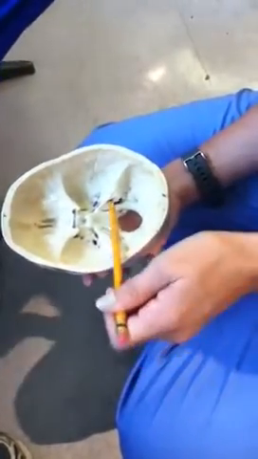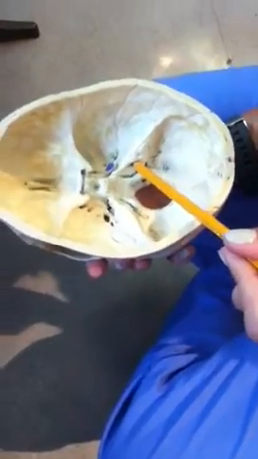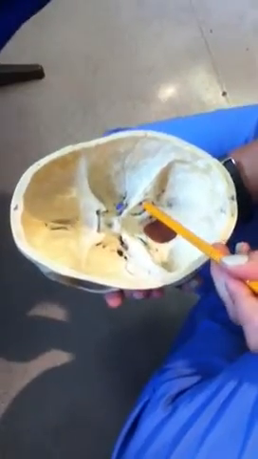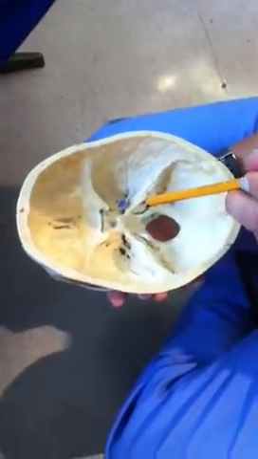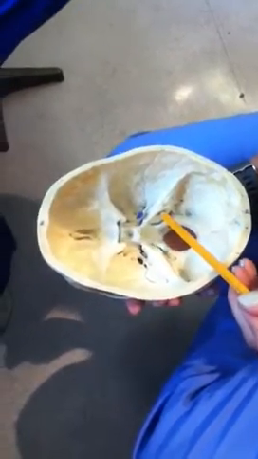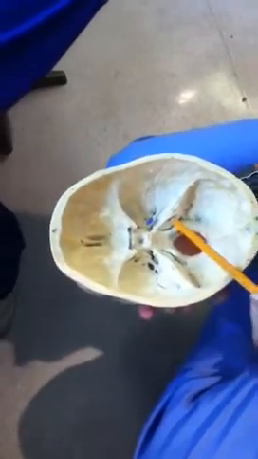7 and 8 go back here. This is the internal acoustic meatus. Cranial nerve 7 and 8 travel through your internal acoustic meatus as they exit the skull cavity. So cranial nerve 7 is your facial nerve. Cranial nerve 8 is your vestibulocochlear nerve. So vestibulocochlear and facial nerve travel through your internal acoustic meatus.